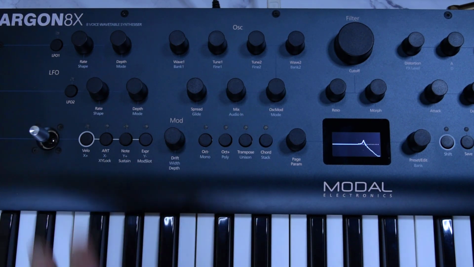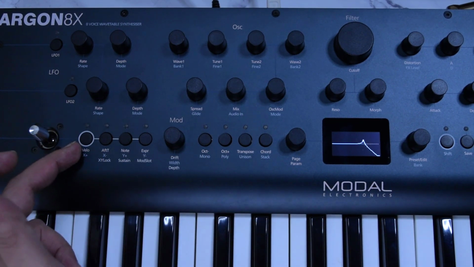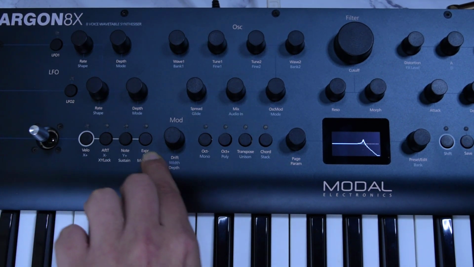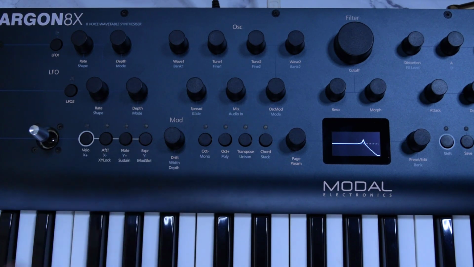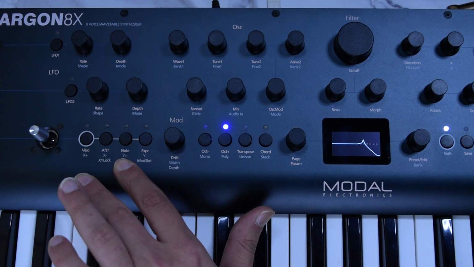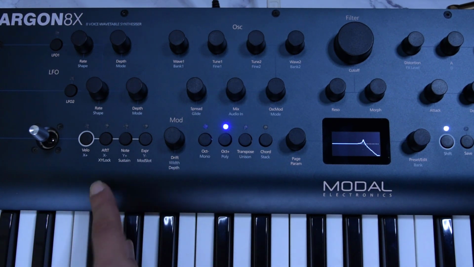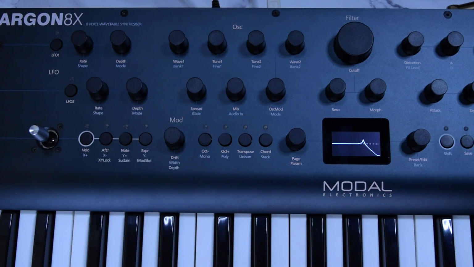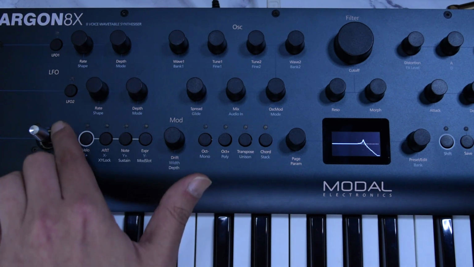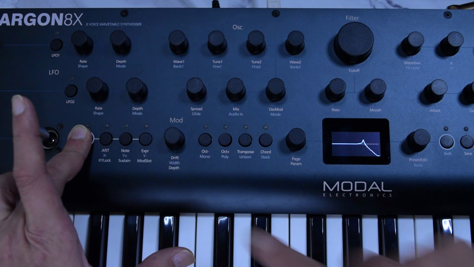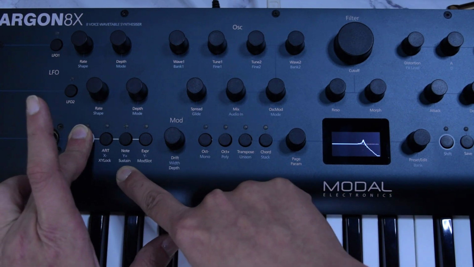So how can we activate all of this? Whenever you're not holding shift, it's going to be the first line of params: velocity, aftertouch, note, and expression. If you hold shift, you're going to be entering the X plus, X minus, Y plus, and Y minus. How can you access the third line of params? This one is going to be the velo, that is, you have a circle on the velo. So it means that by holding this, you can access the XY lock, sustain, or mod slot.